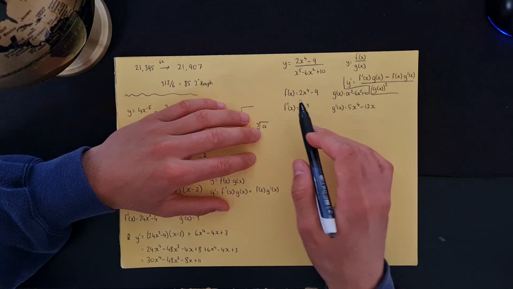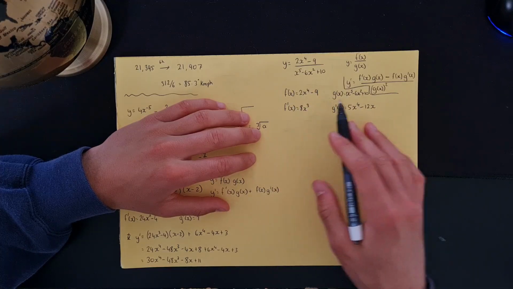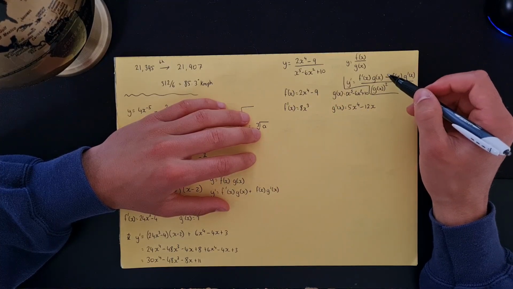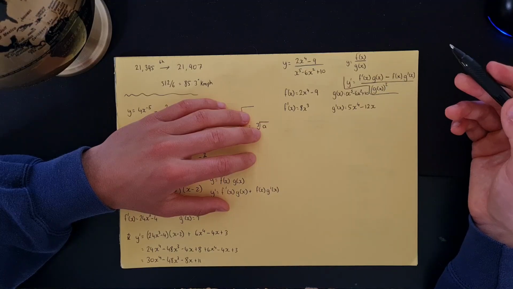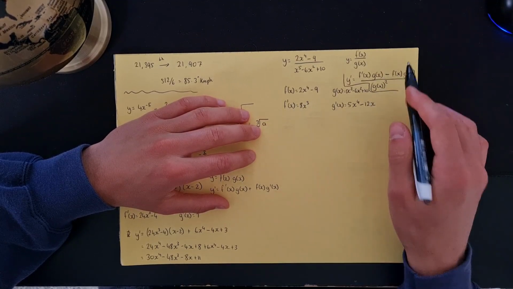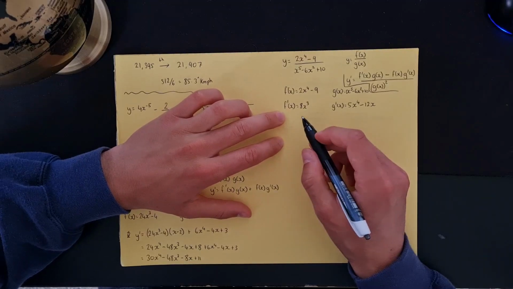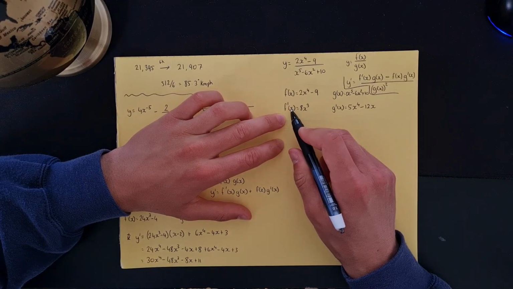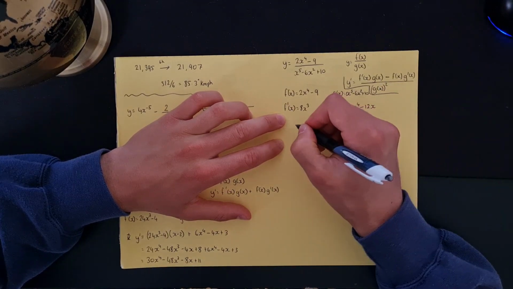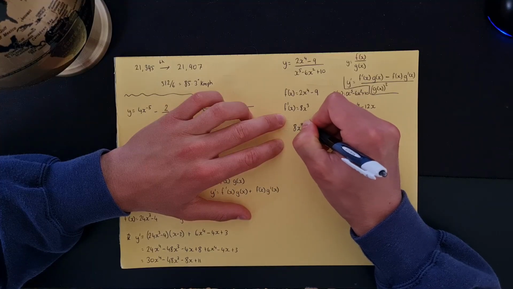So now we have all of the components of this formula here. And what we need to then do is go ahead and just plug them in. So the first derivative of f of x times g of x, so it's going to be 8x cubed.